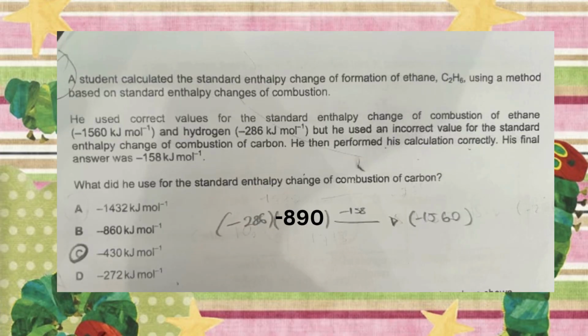There's a question asking about the enthalpy change of combustion of carbon. In this question they give us information for the enthalpy change of ethane and hydrogen. As we know, ethane has 2 carbons and 6 hydrogens. So for this question, we will times the hydrogen by 3 because we have 6 hydrogens, but why do we times it by 3?